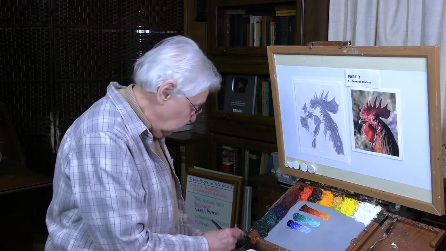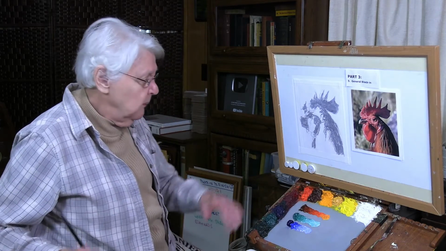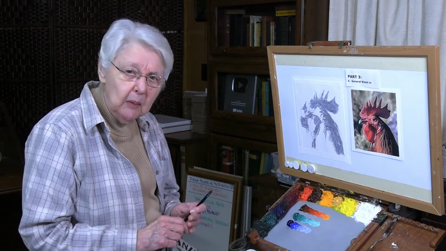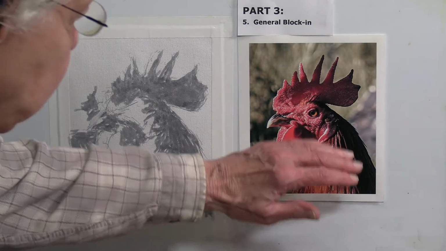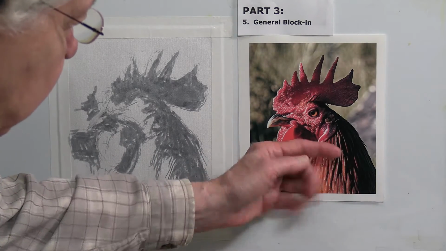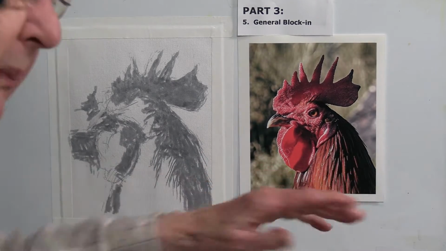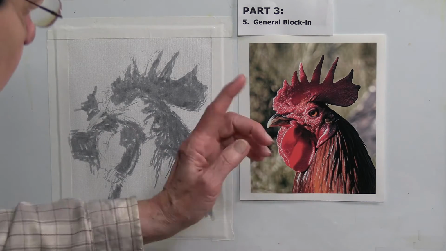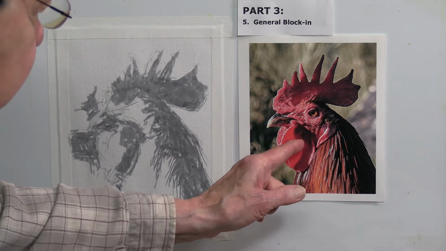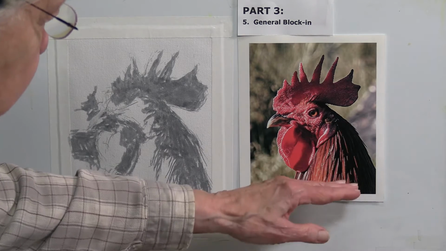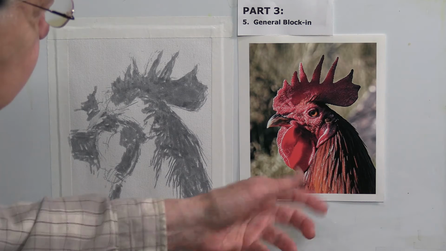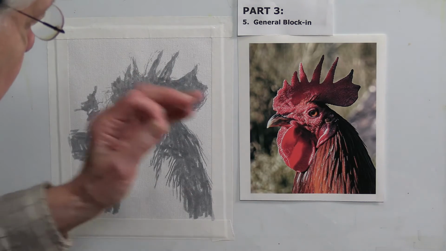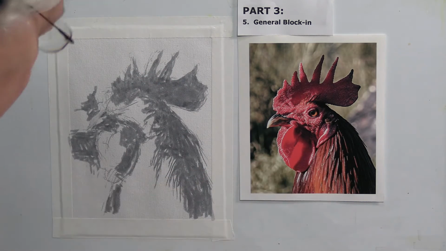But for this one, I want to go ahead and just show you how I go about doing a block in. So I'll always begin in the shadow. Now, this photo has the shadow way overexposed. Many photos will. And if you're just working from photos, we always need to take that into consideration. You don't want your painting to look like it was a copy from a photo. Not just that, but in order to get a truer representation of what the shadow's doing.